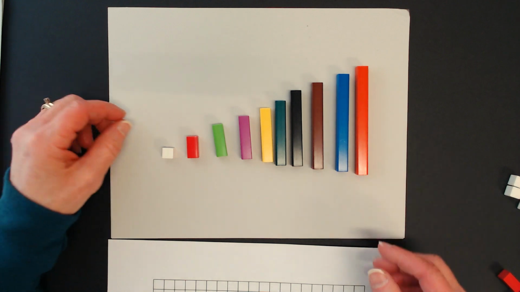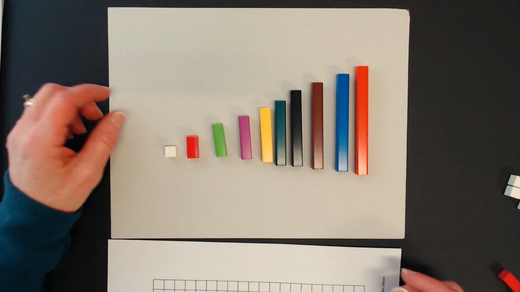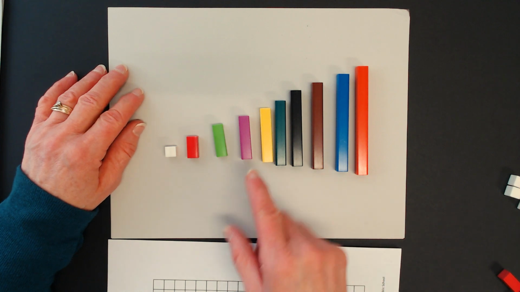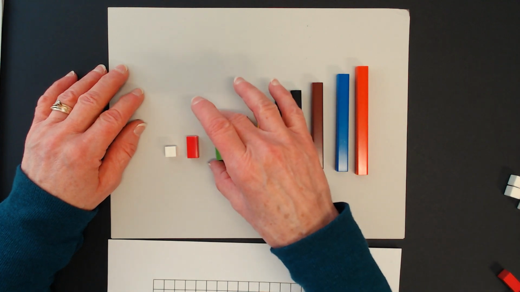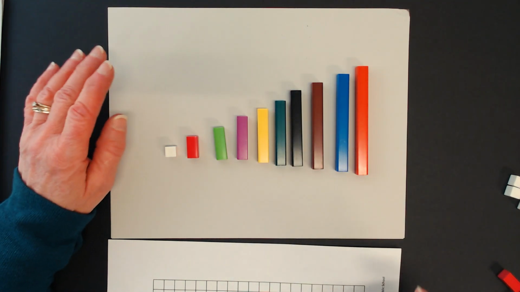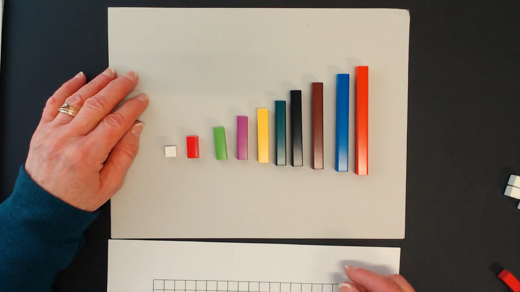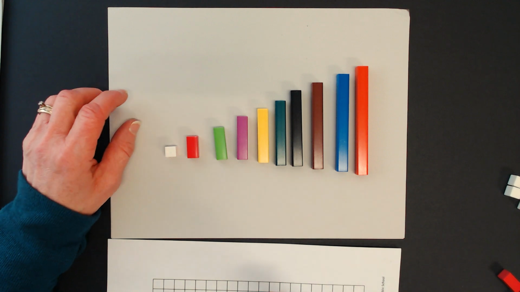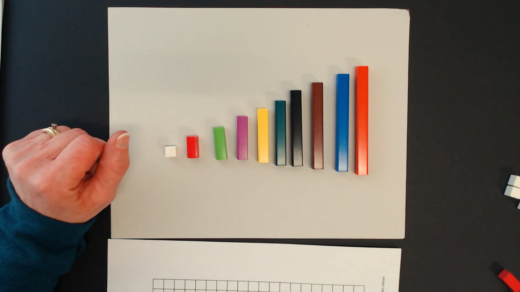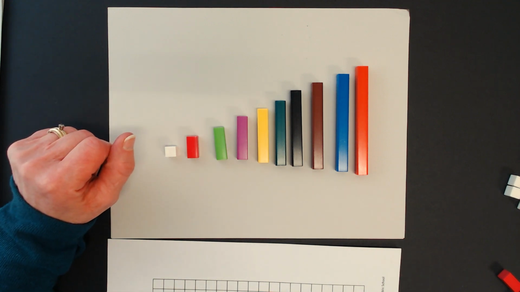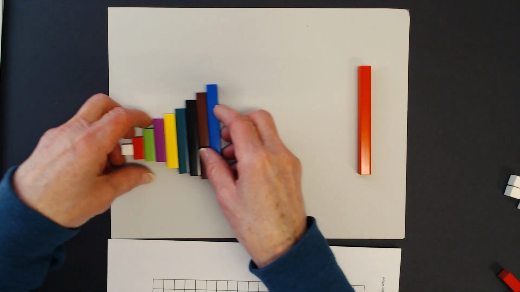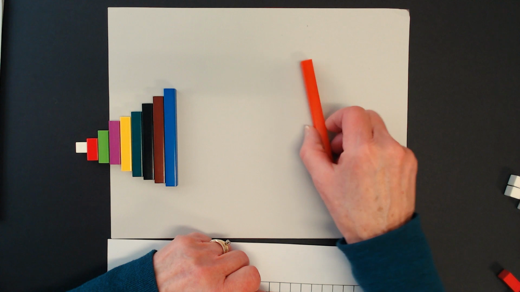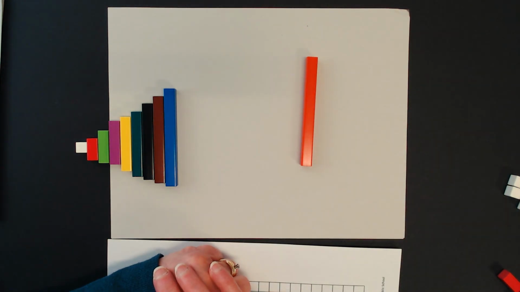These are Cuisenaire rods. We can use them in a variety of ways to work with concepts in math. Because there are no markings on them, we can assign the value of each rod in relation to the others. So let's think about using them for multiplying a natural number by a fraction.